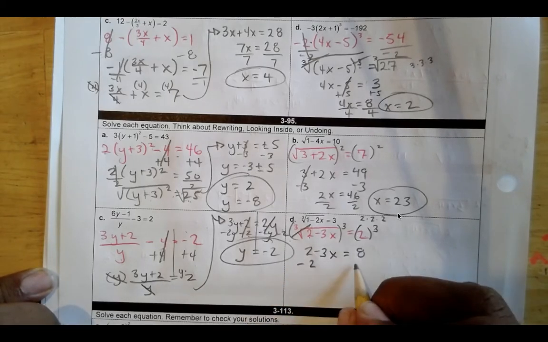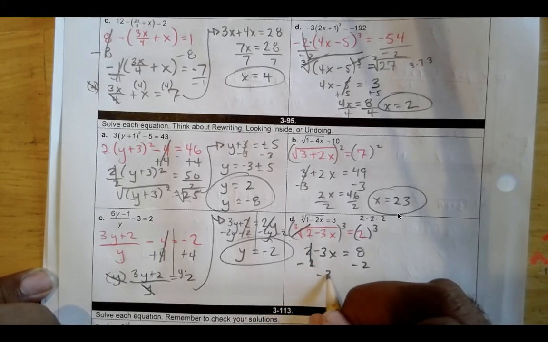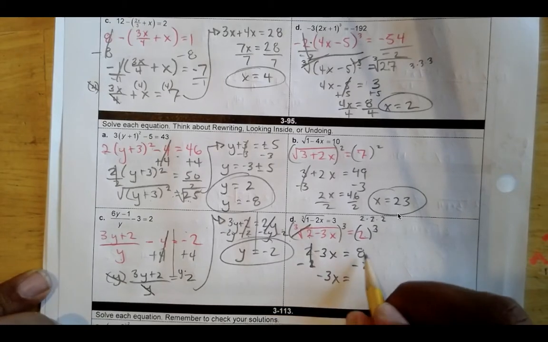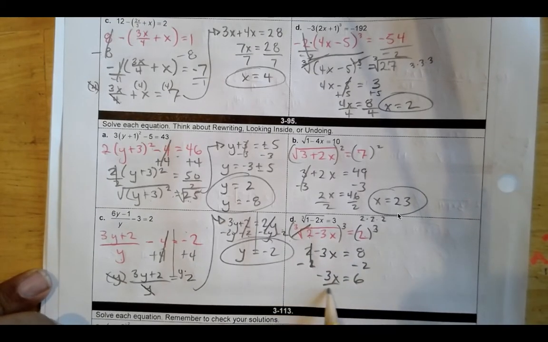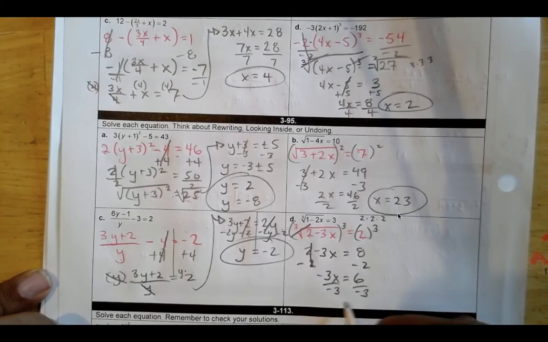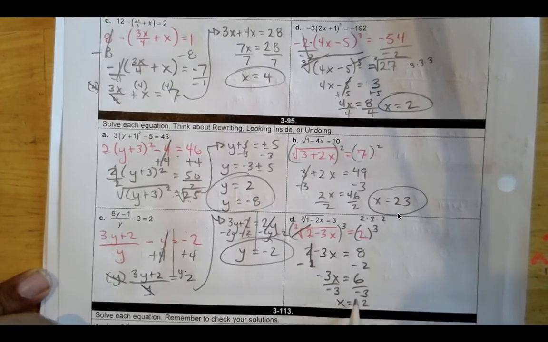Okay, so now -2 here. Just solve the equation, finish it up. Okay, then 6 here. Divide by -3, and x equals -2.